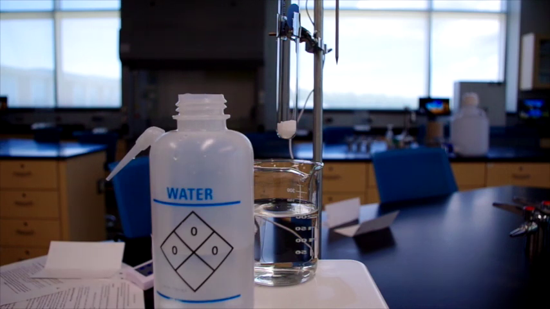And then when we press the lever at the top, it releases the water. And then we press the plunger down to push out the rest of that little bit at the tip. We've added exactly 5 milliliters of water to this solution.